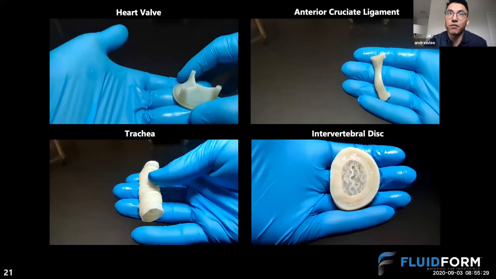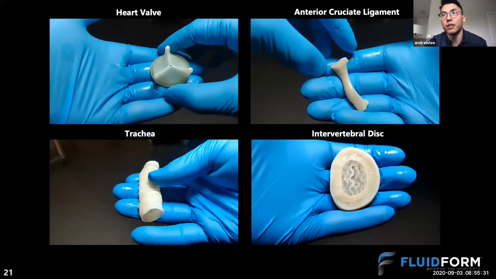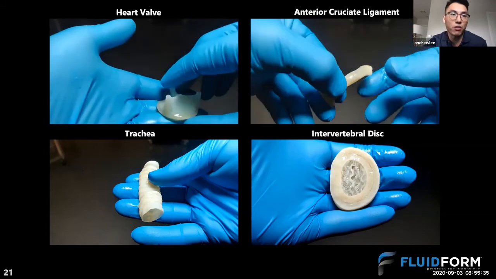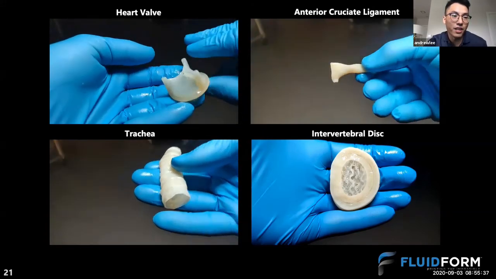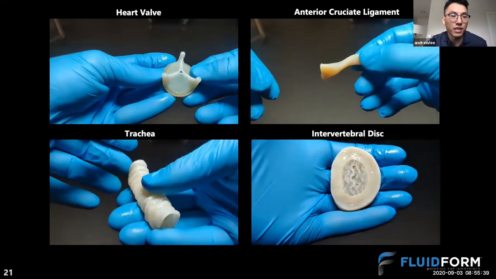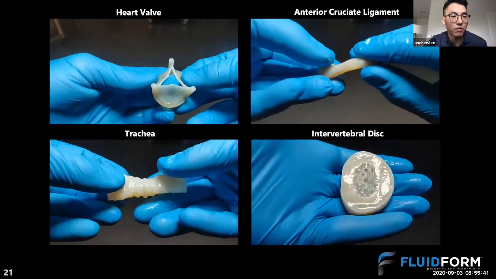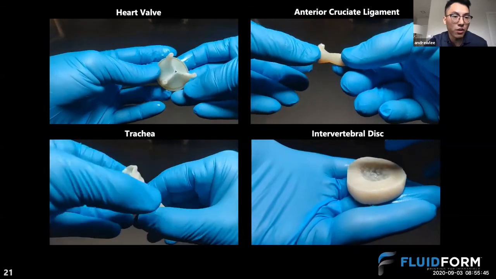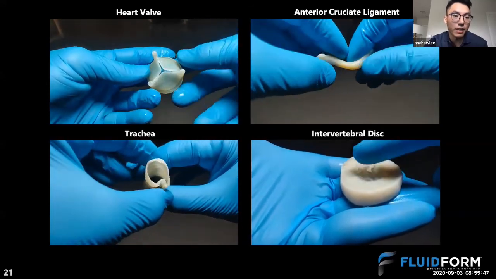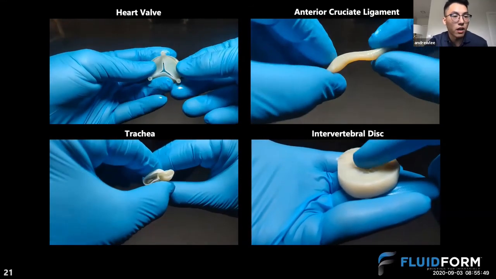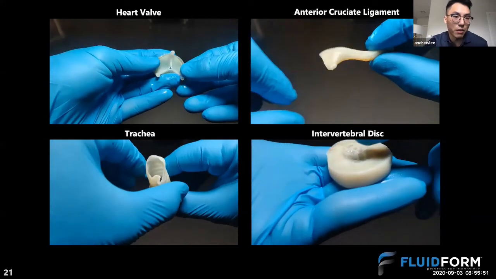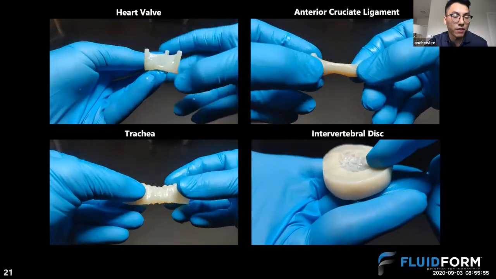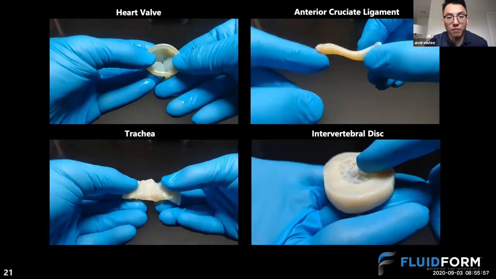The ACL is, of course, a very common injury site for athletes and just for everyday folks like us. And then the trachea, as well as the intervertebral disc for spinal injuries. In all of these examples, you can see that these can be handled. They maintain their desired functions, and the regions on these prints can be controlled for stiffness and structure, so that they can eventually lend to function.